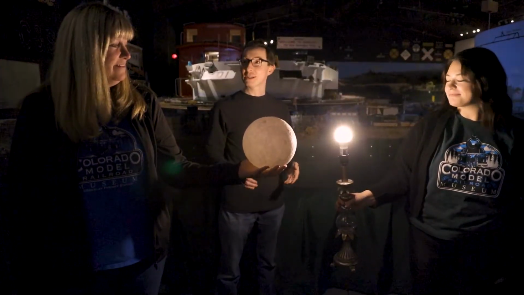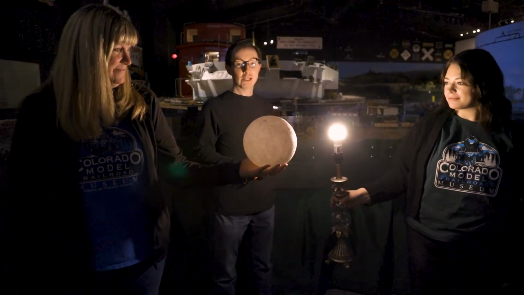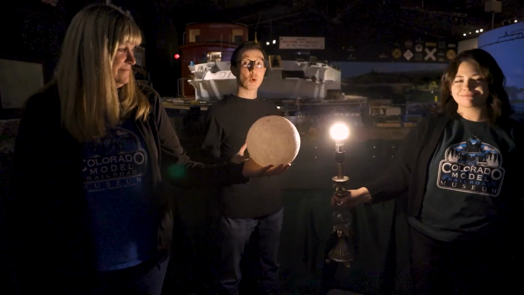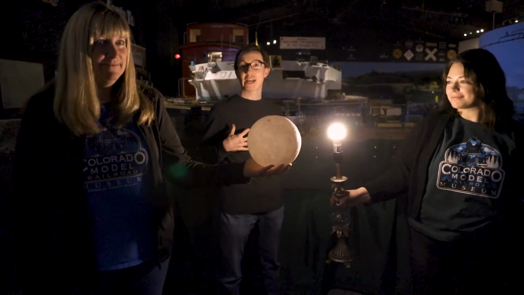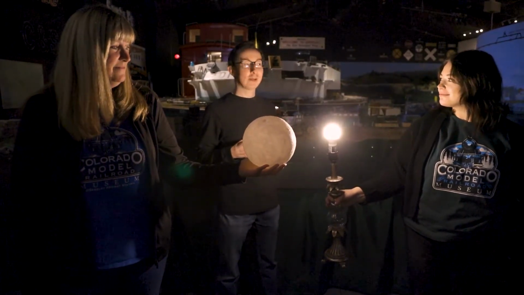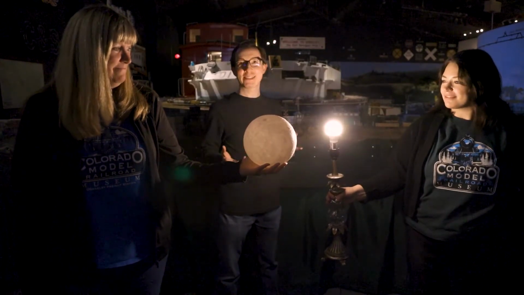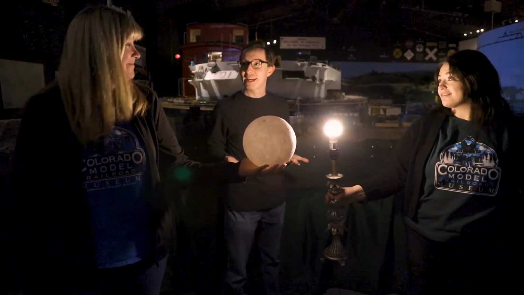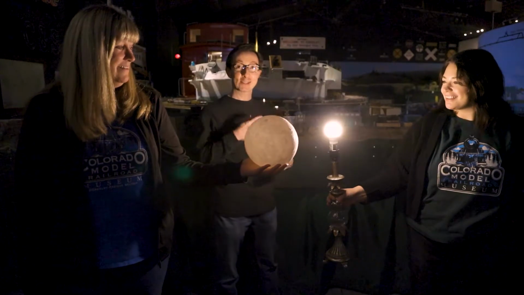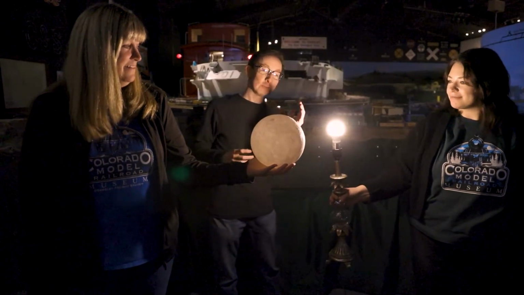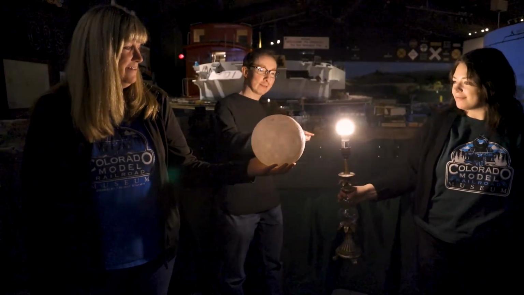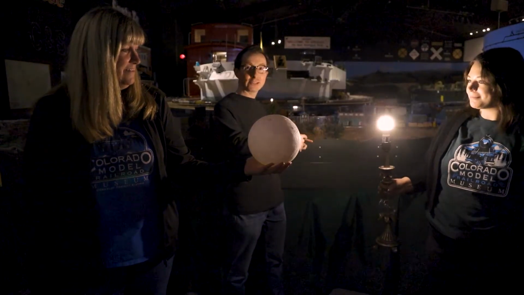All right, so we're going to do a little demonstration of the phases of the moon here. When the sun is more or less behind the moon from our vantage point, we see the new moon, which you really can't see in the sky very well. Then as the nights go on, you see the little fingernail sliver moon. As the sun moves this way, you start to see that crescent building.